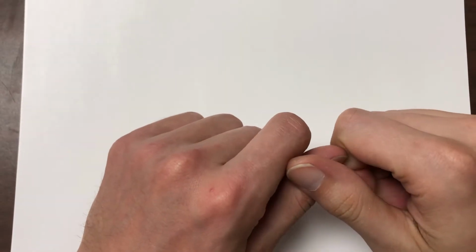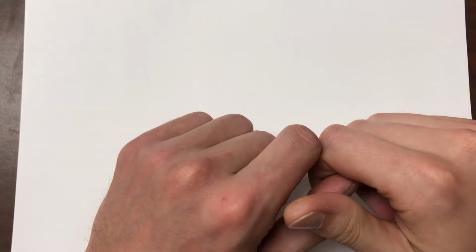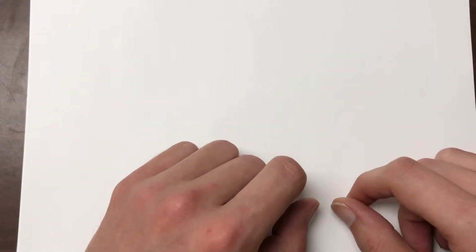Hi class, this is Mr. Wolf, and our objective today is I can write a multiplication sentence given a repeated addition sentence. So let's get started right away into our lesson.